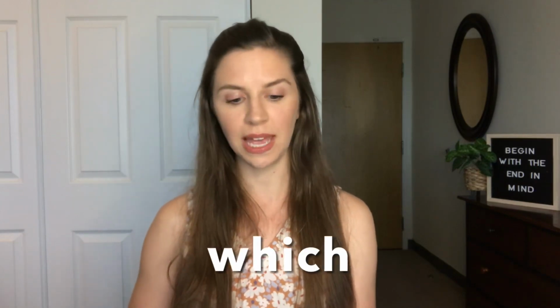Now, as another example, which is a word that is used in non-restrictive or non-defining clauses. These are clauses that are used to add additional information into a sentence, but it's not necessary to the message of the sentence. For example, you could say, my Hesi A2 study book, which has a lot of helpful information, is sitting on my table. All right, so the integral part of the sentence is saying, my Hesi A2 study book is sitting on the table. But then I added the non-restrictive clause. So in that case, you would use commas.